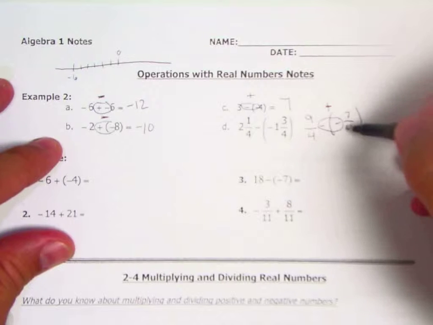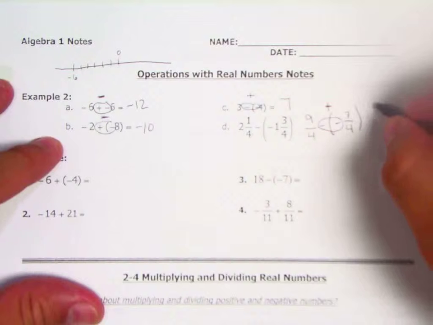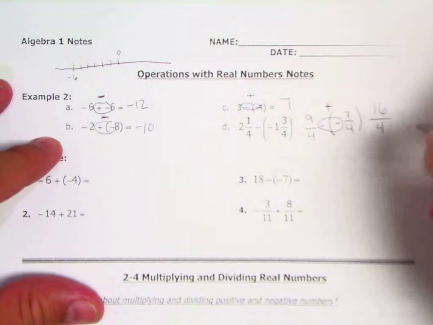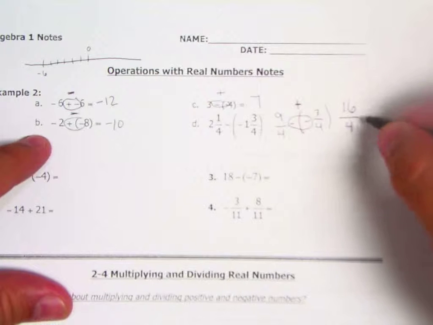So now it's just adding fractions. So you have 9/4 plus 7/4. Well, when we add fractions, we only add the numerators, not the denominators. So 9 plus 7 is 16, and then the denominator stays the same. And that could even be further reduced here. 16 divided by 4 is just 4.